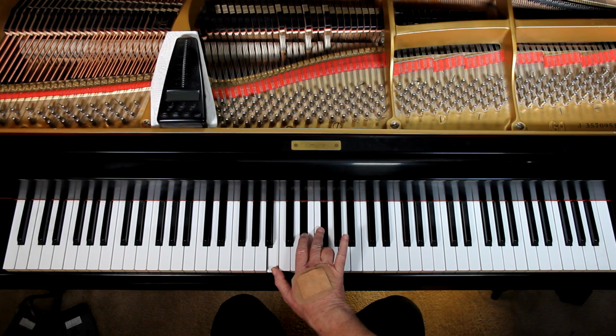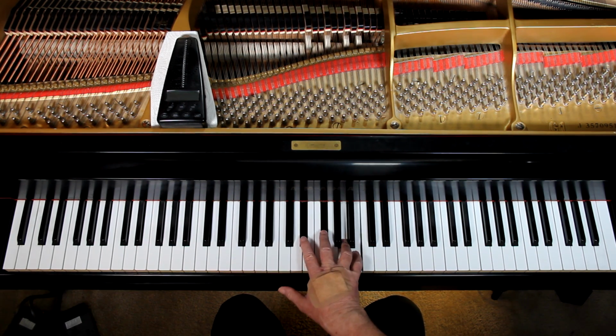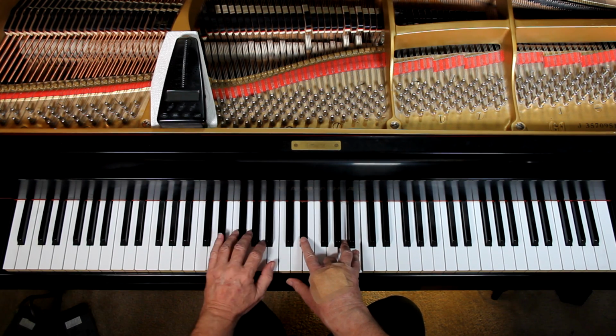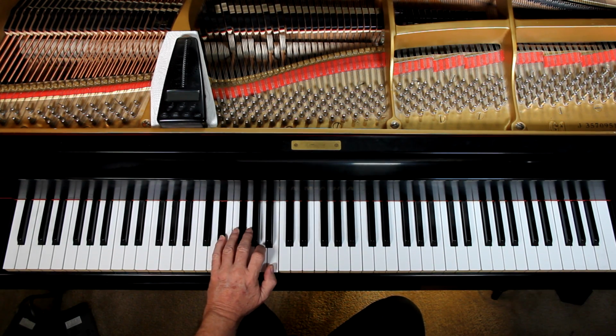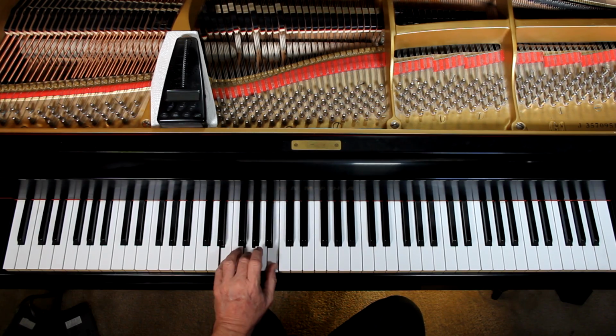And then we add the 7th. Well, now I'm going to put that on the bottom. Leave that out, and we got that. And that leads into the 3 chord.